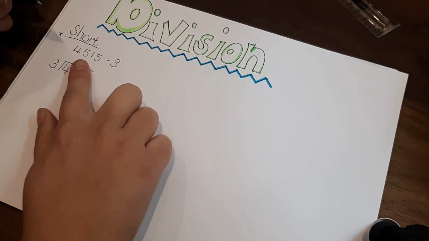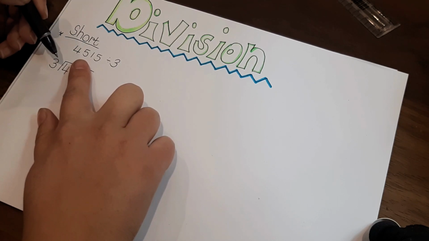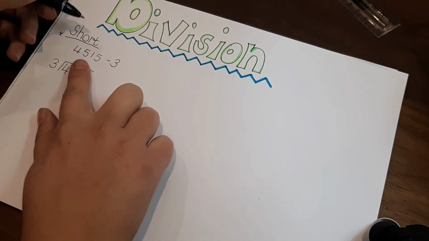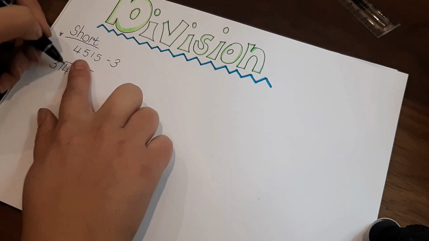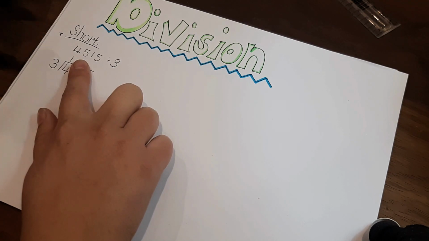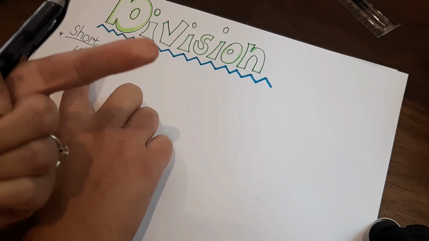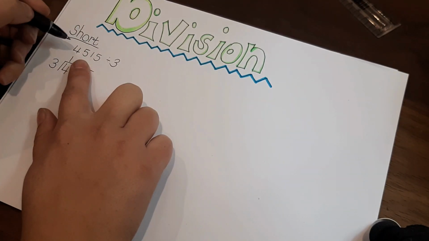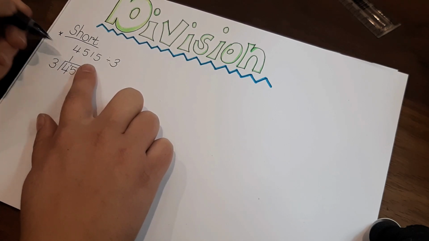at a time. So you ask yourself, can 3 go into 4? So can I say 4 divided by 3? Yes, 3 does go into 4. If I count in 3s, 3, 6, 9, 3 goes into 4 only one time. And what is your remainder? So in other words, if you counted in 3s, you went only 3. Okay, so from 3 to 4, what was left? Only 1, which you then carry over here to the 5.